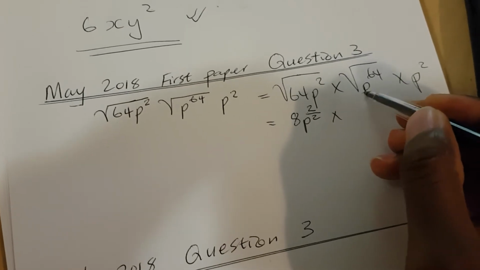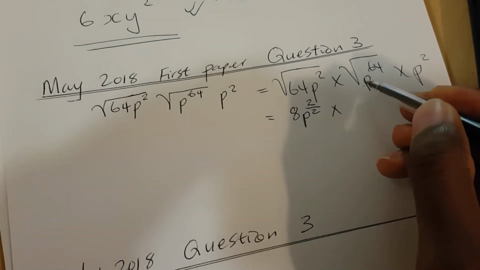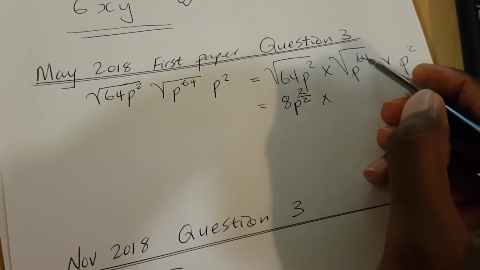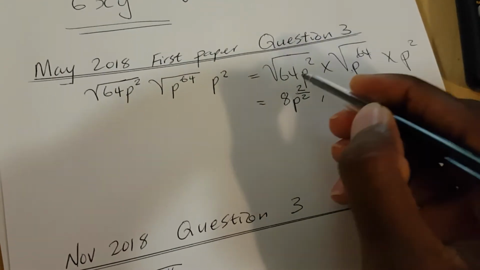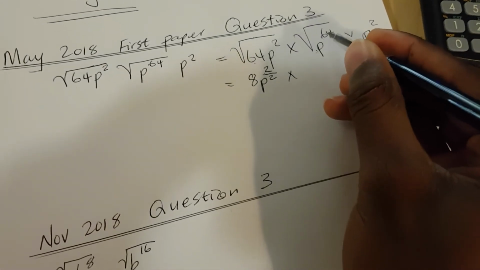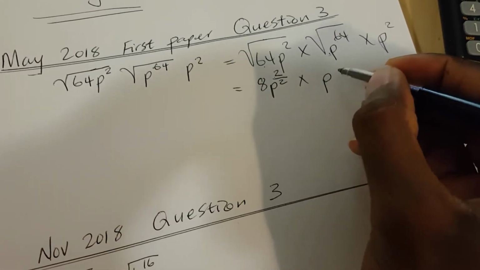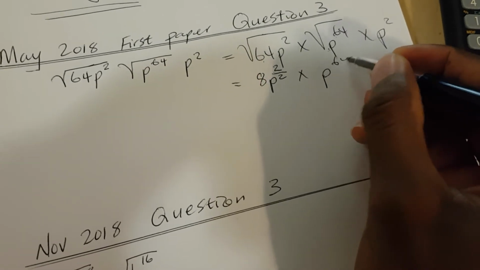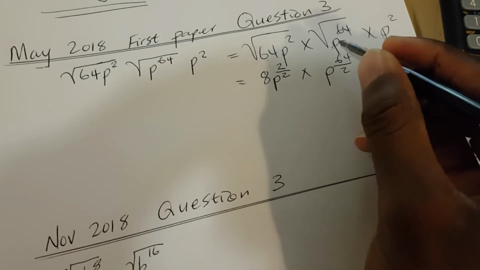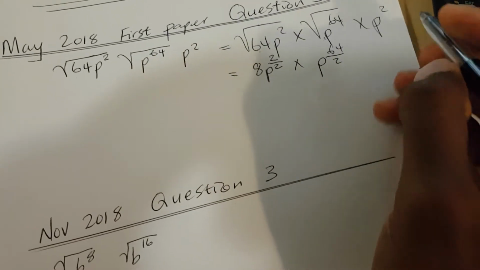Times, now here we don't have a number, so we just have to find the square root of p to the power of 64. Don't ever find the square root of 64, because 64 is an exponent, it's not a number. So you need to say p to the power of 64 divided by 2. Remember, we divide by 2 to clear the square root.